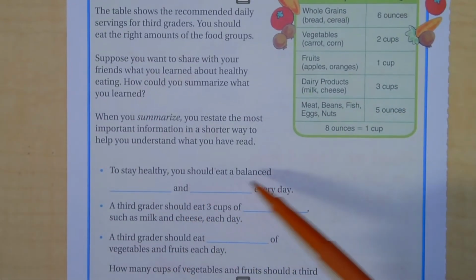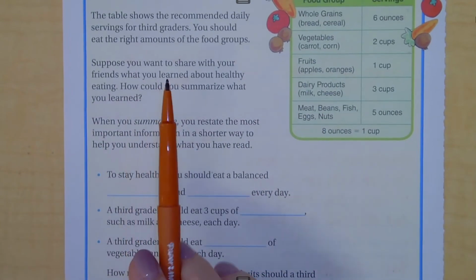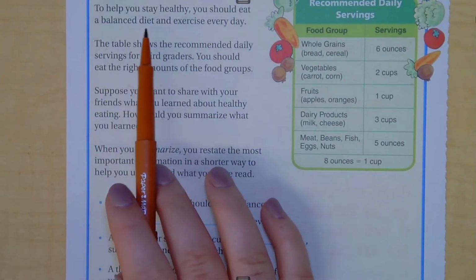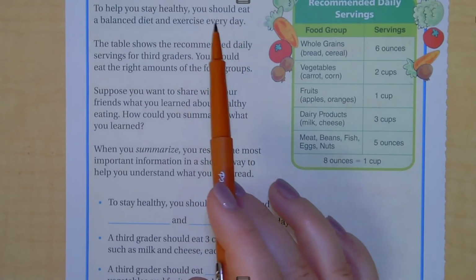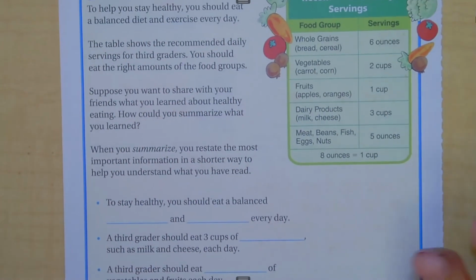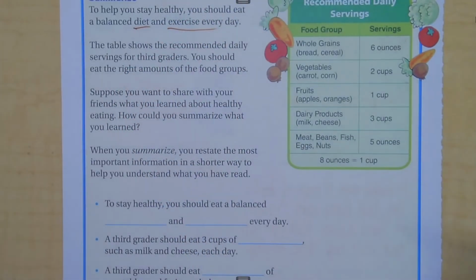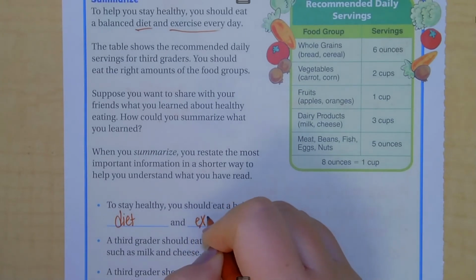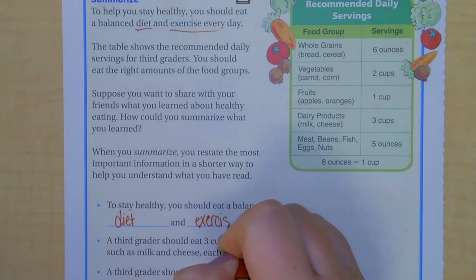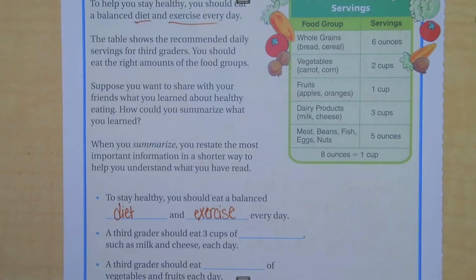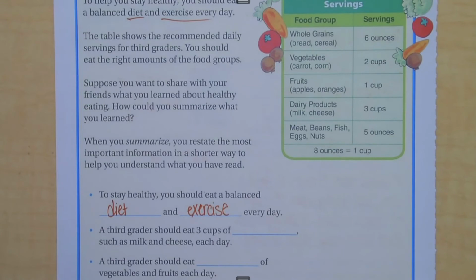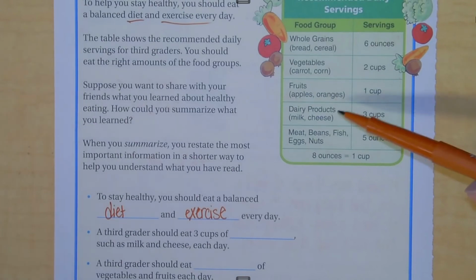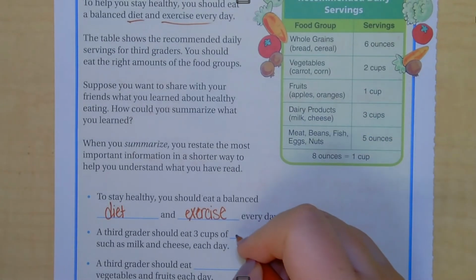To stay healthy, you should eat a balanced, what's it say? You should eat a balanced diet and exercise every day. Tells you right here. Boom, boom, word for word. A third grader should eat 3 cups of blank, such as milk and cheese a day. Looking for 3 cups. Boom. Dairy. 3 cups of dairy products.